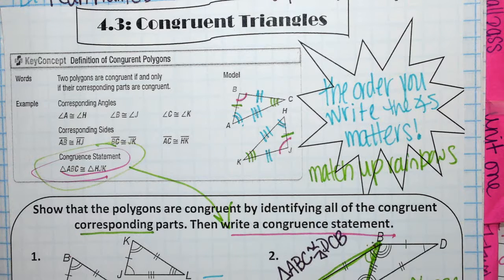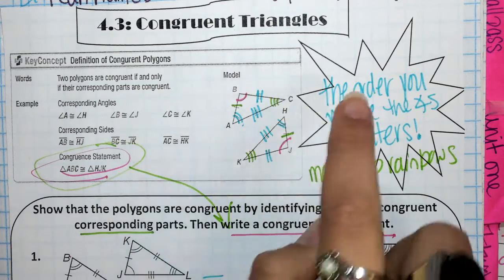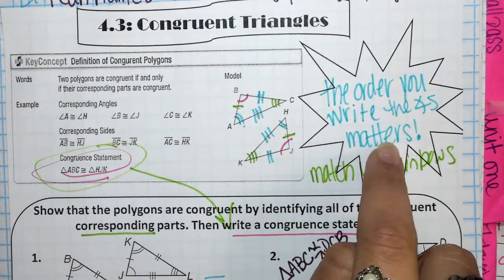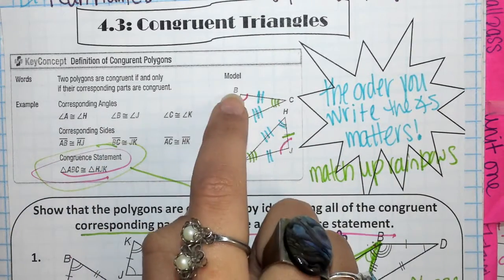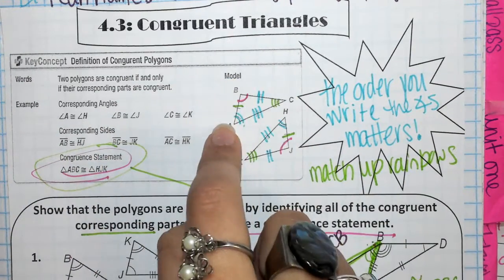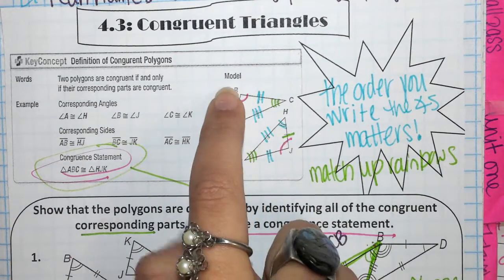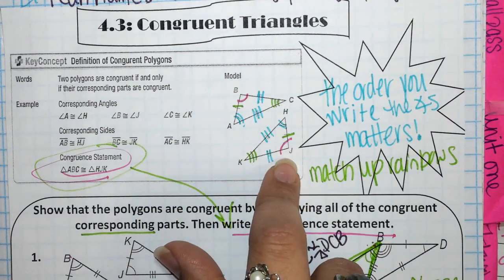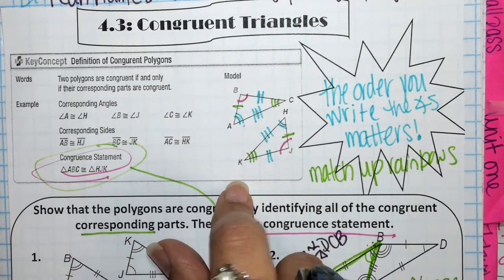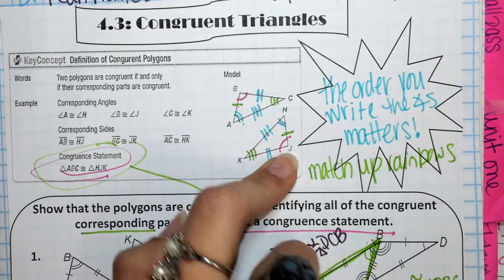The angles are the same and the sides are the same. Everything is the same. Good, take a point. Now, the order you write the angles matters. So if I wrote BAC, if I went 1, 2, 3, how would I have to go over here? 1, 2, 3. So if I said BAC, how would I write it for this triangle? JHK. Yes, good. Remember, 1, 2, 3, 1, 2, 3.